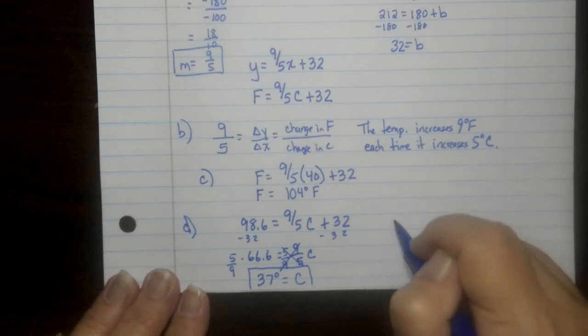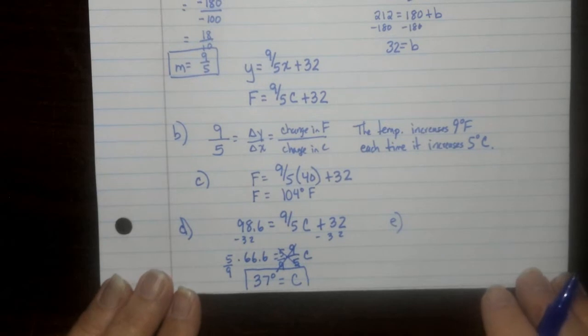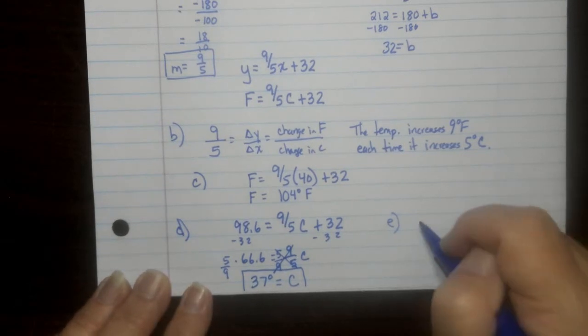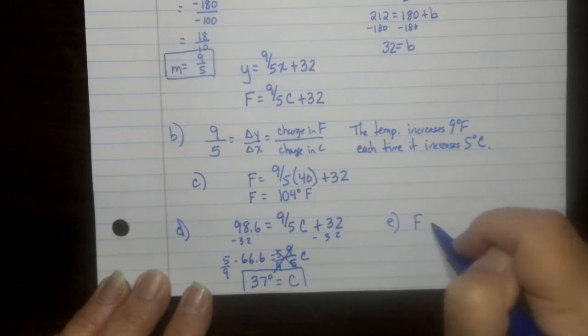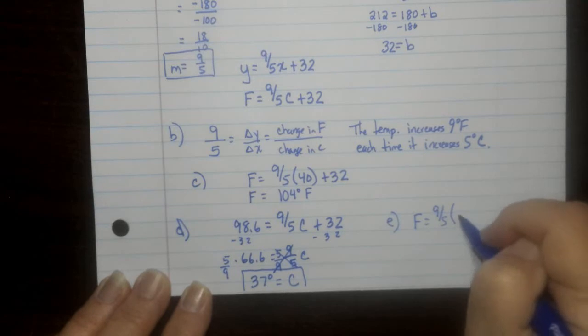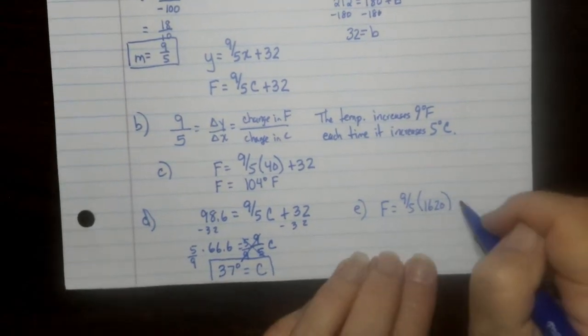Alright, last question, letter E. Lead boils at 1,620 degrees Celsius. What Fahrenheit temperature is this? So they are giving us Celsius, asking us to find Fahrenheit. So it would be Fahrenheit equals 9/5 times 1,620 plus 32.